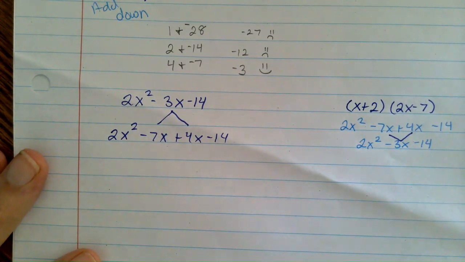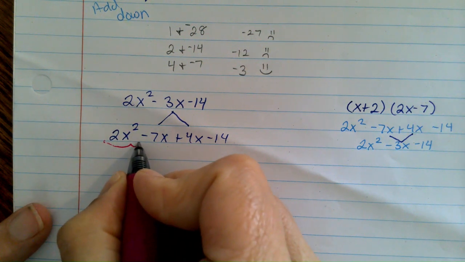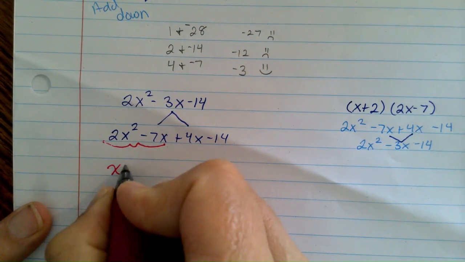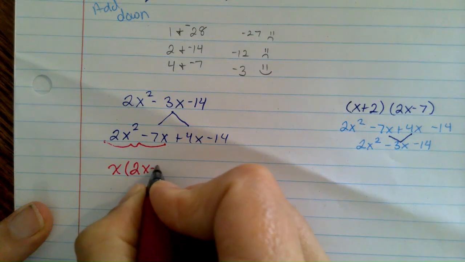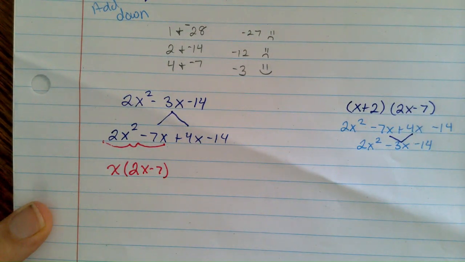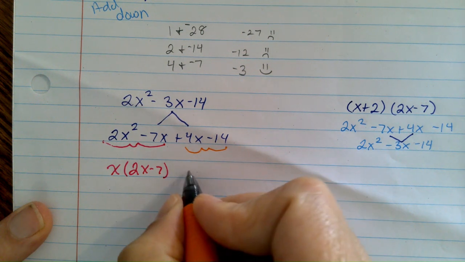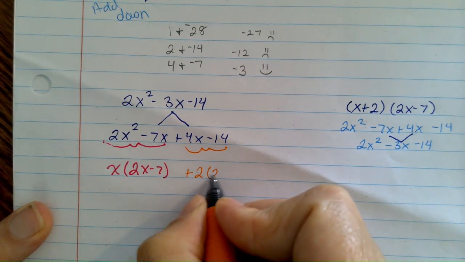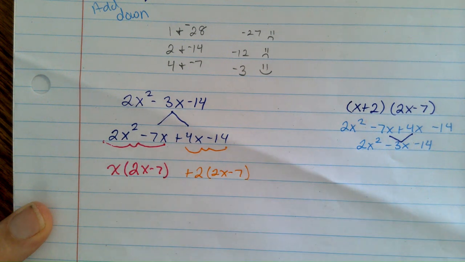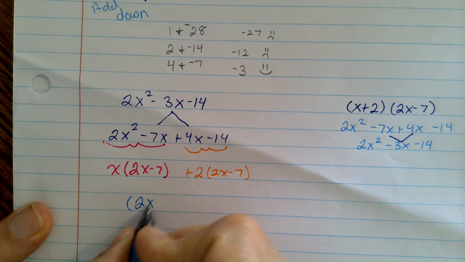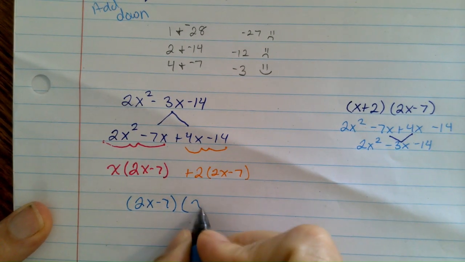And then factor by grouping. In the first half, they have a GCF of x, leaving 2x minus 7. In the second half, they have a GCF of 2, leaving 2x minus 7. The 2x minus 7 is in both colors, leaving me with an x plus 2.